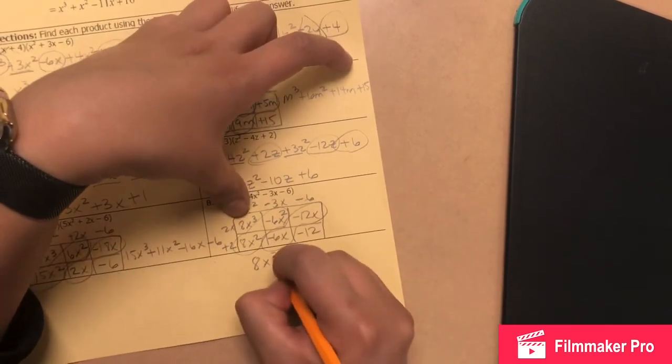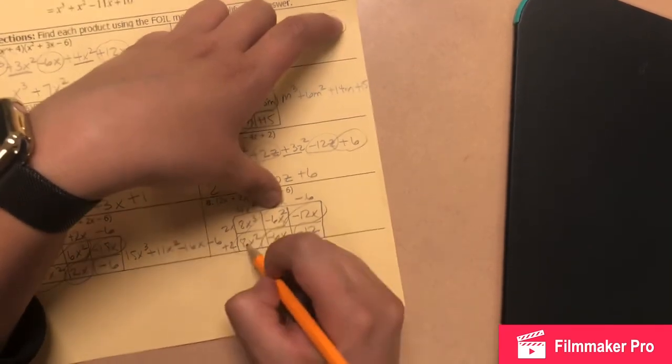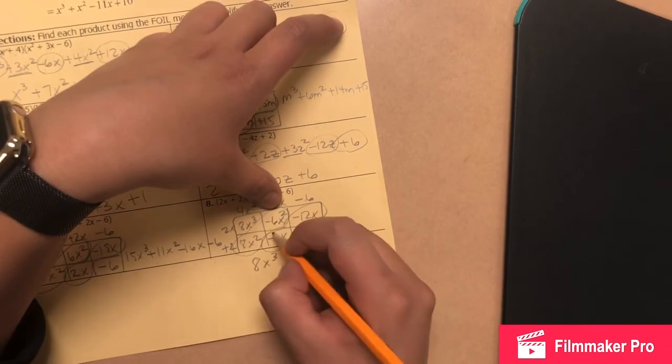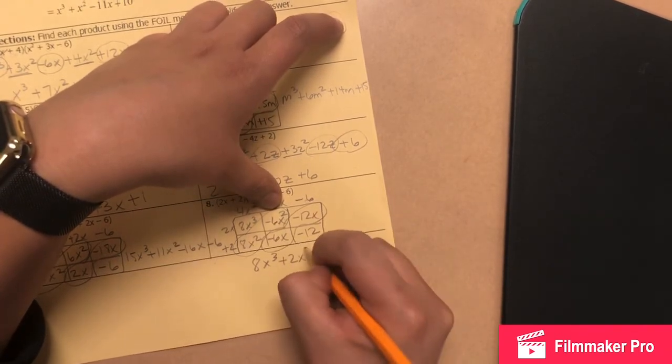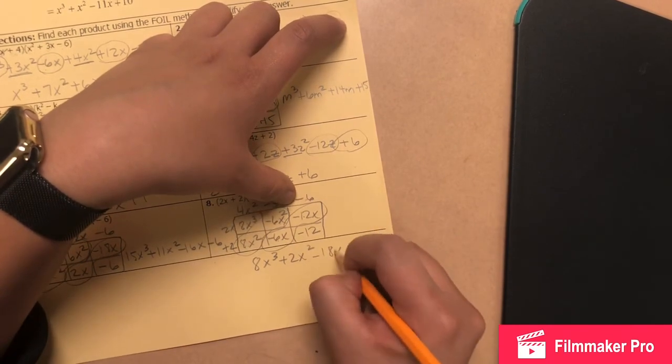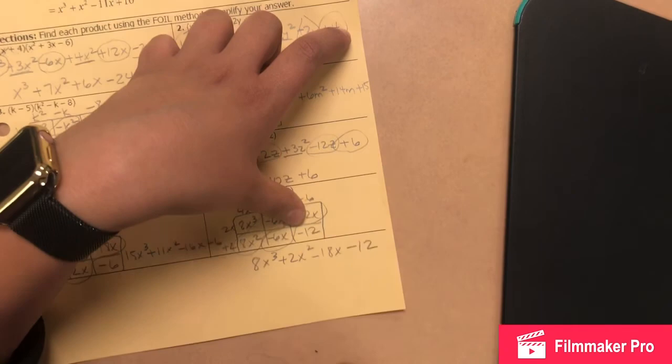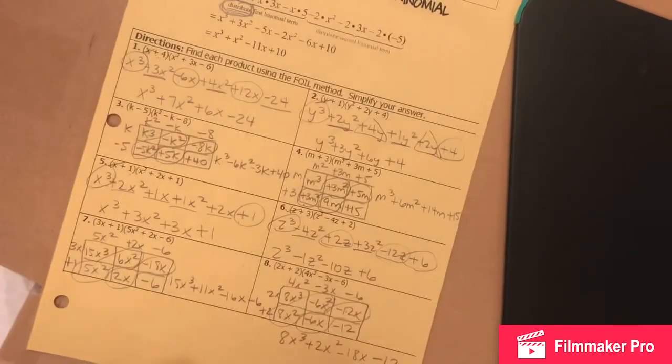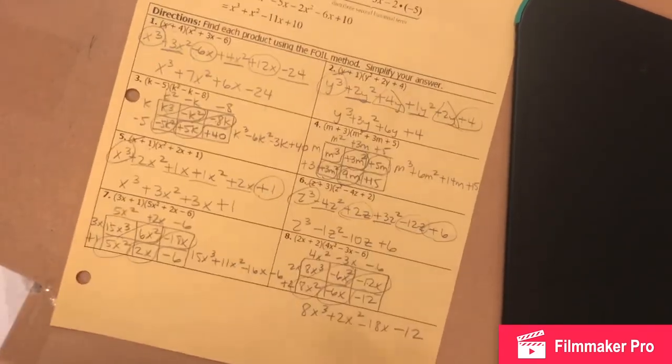So I start at the beginning. 8x cubed. 8x squared minus 6x squared is positive 2x squared. Negative 6x minus 12x is negative 18x. And then my last term is negative 12. So again, it's the FOIL method and the box method, just whichever you prefer.